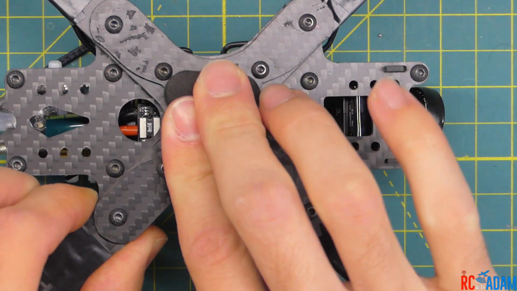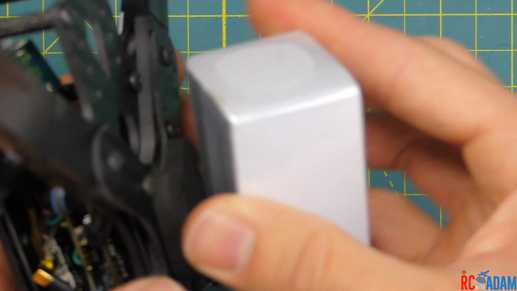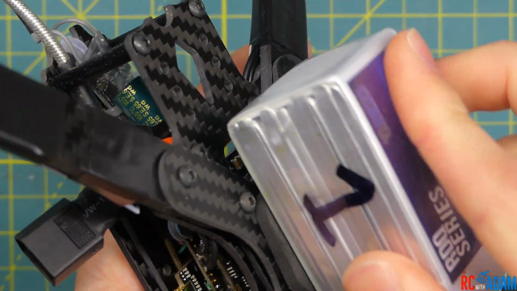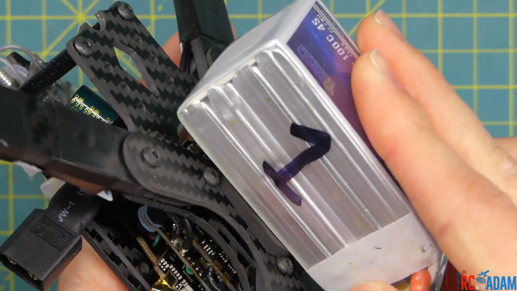We'll just put it just like that. That way our battery can just sit right on there. Probably something like this. This is a Race Day Quads battery, and these are pretty dang fat, but some batteries, they're not quite so fat, and they might fit on there a little bit better.